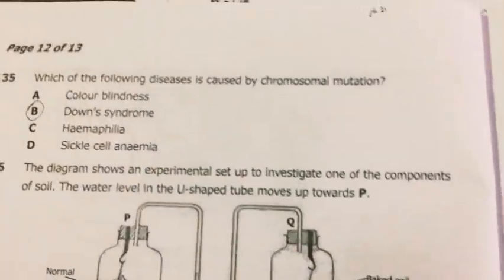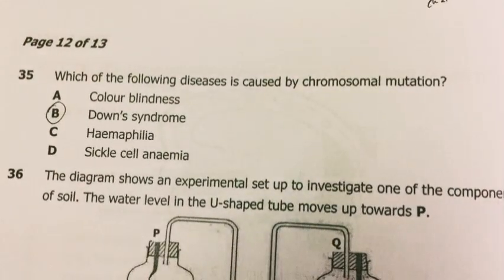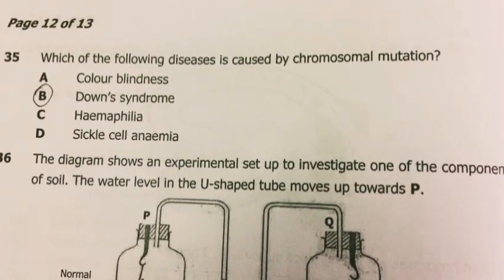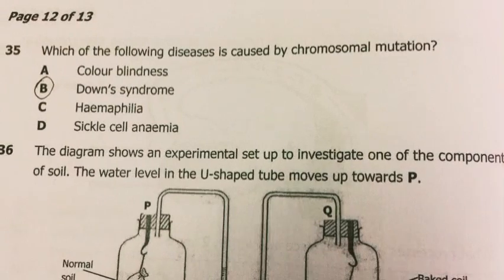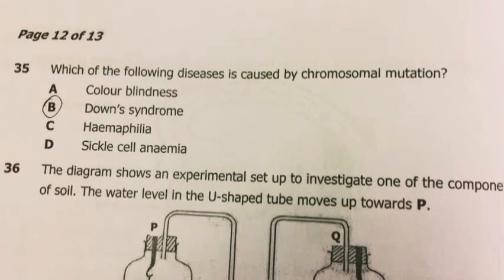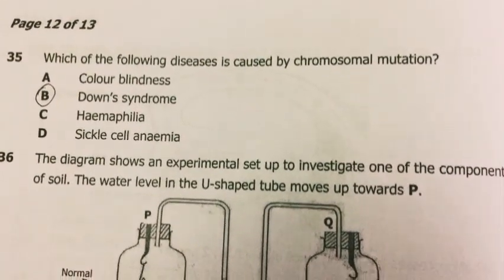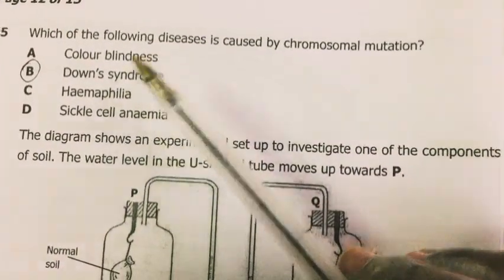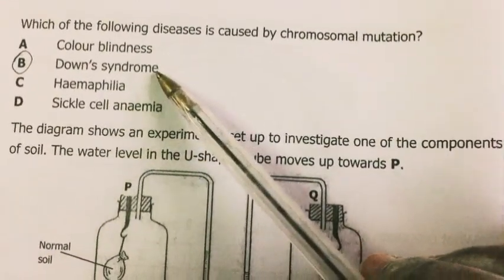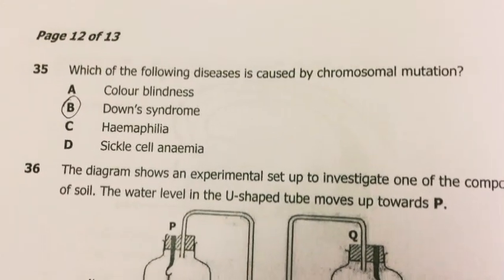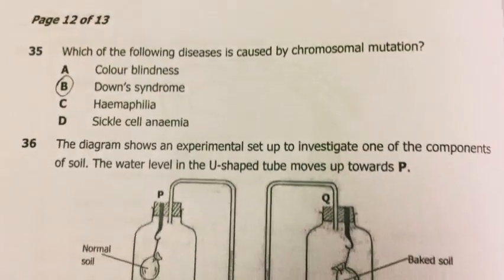We get to the next question, 35. Which of the following diseases is caused by a chromosomal mutation? My answer there was Down syndrome. I've forgotten, it should be chromosome number 21. If you have an extra chromosome number 21, you're going to show Down syndrome characteristics. Otherwise, color blindness is a gene mutation, but Down syndrome is brought about by an abnormal number of chromosomes in the zygote. The answer is B.